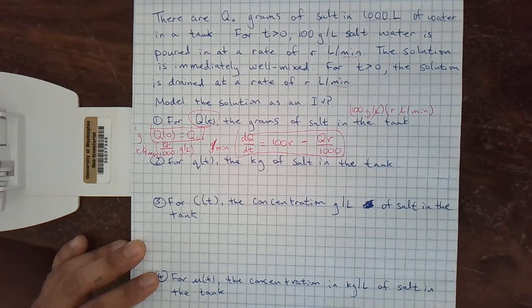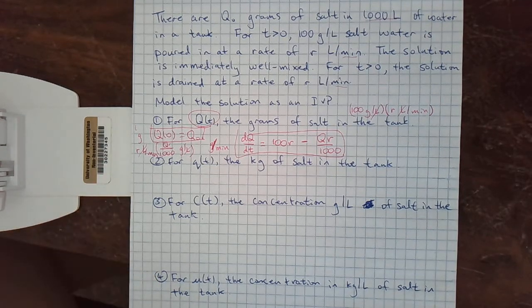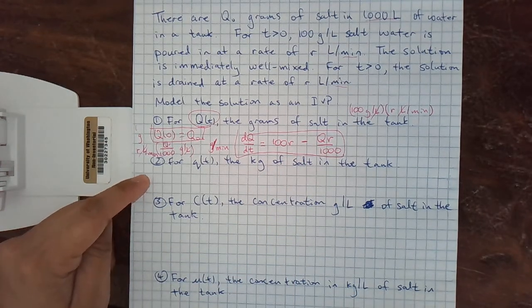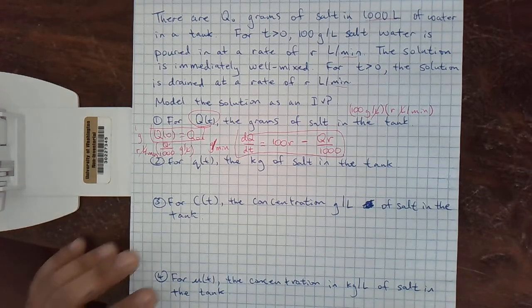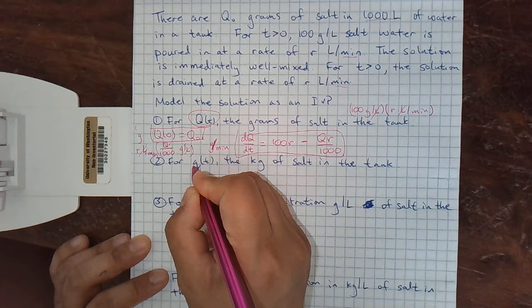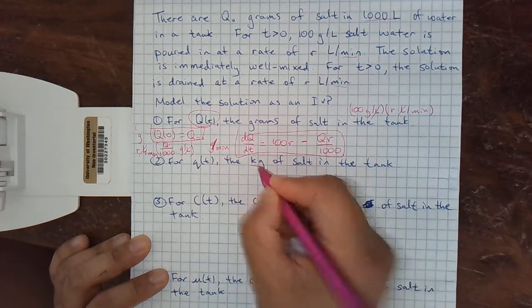Okay. If you want to change units and do this for different things, there are a couple ways to do it. One is to start the problem from scratch, and one is to take the equation you already have and convert units. So for number 2, it's easy to start from scratch, so I'll show that from scratch, and for the rest of them, I'll convert units. So this is little q(t) in kilograms now.